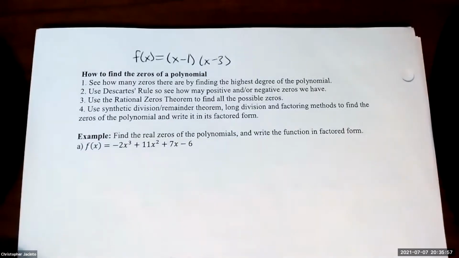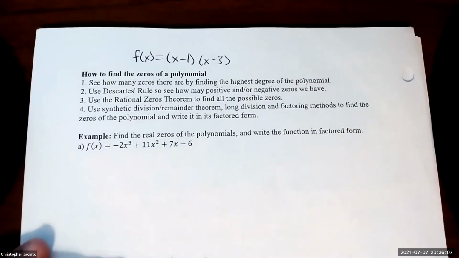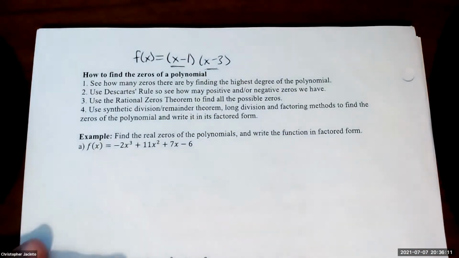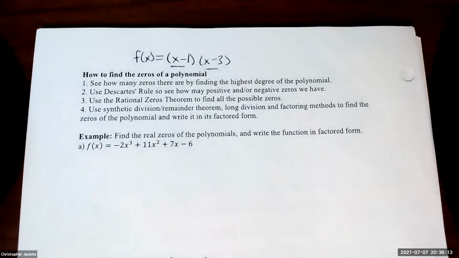Couple steps how you want to apply this. So to find the zeros of the polynomial, first thing we do is see how many zeros there are by finding the highest degree we have. That's going to tell me how many parentheses we should have. Next step, we're going to use Descartes' rule of signs to see how many positive and/or negative zeros we will have as well. So that's using the first one we did.